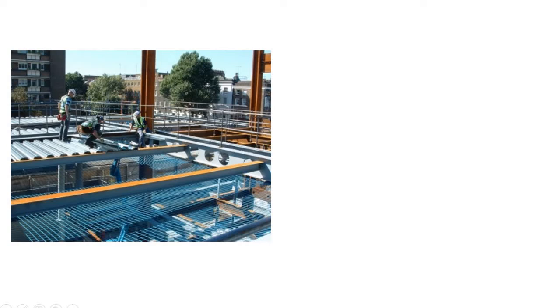Okay guys, in this video I will talk about composite construction. Nowadays you must have seen that in many modern multi-storied buildings, when the construction is going on, the beams are made of steel and the deck is composed of concrete. Though in this picture the concrete is not visible because it's yet to be laid.